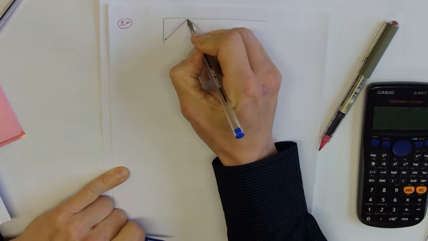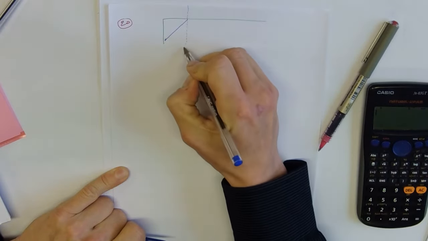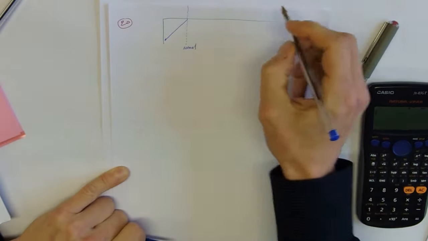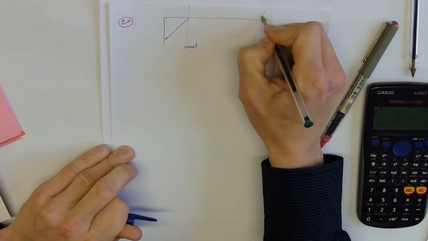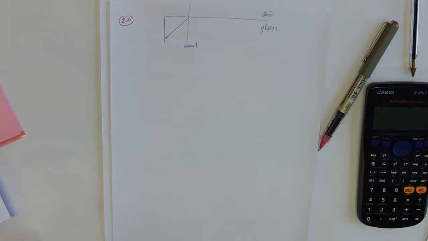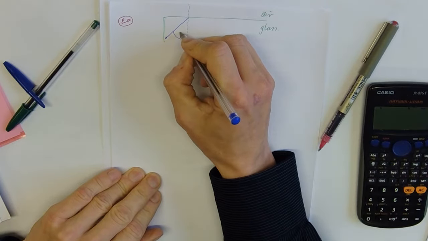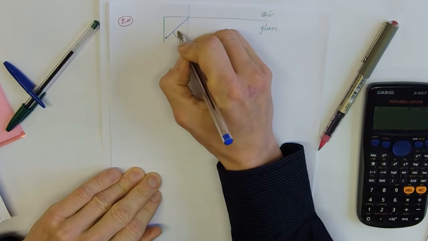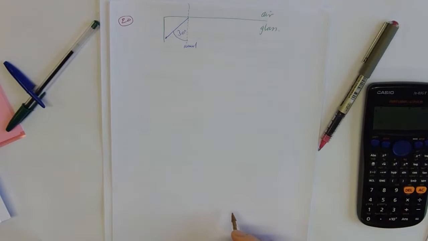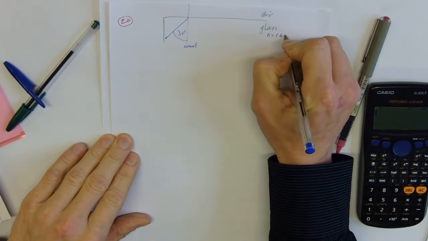and this is our normal. This is the air, this is the glass, and we've got an angle which is 30 degrees. There we are. Okay. And refractive index of the glass, n equals 1.49.